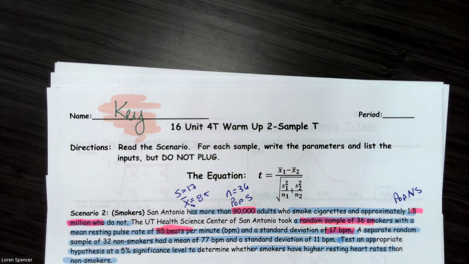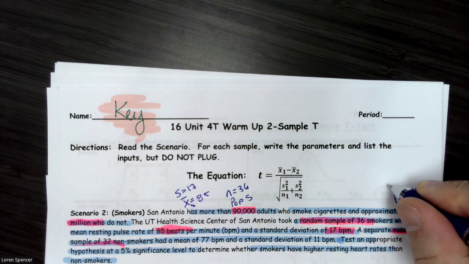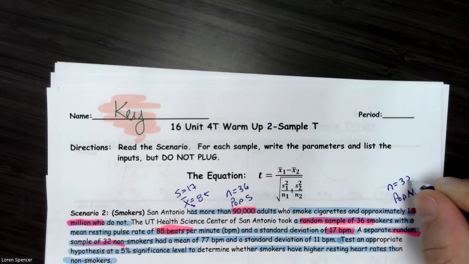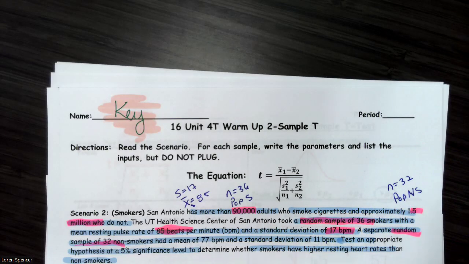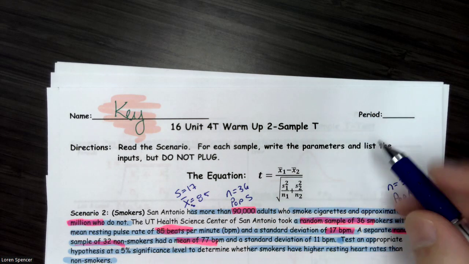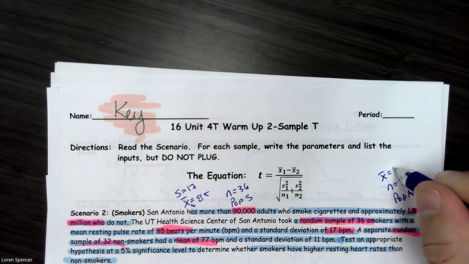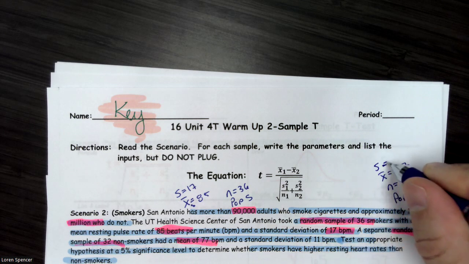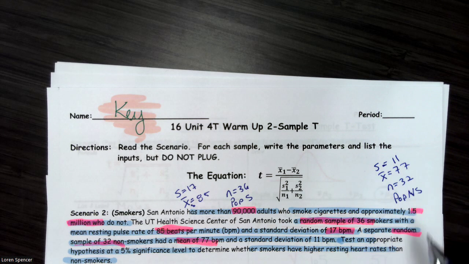A separate random sample, hey, we got another random sample of 32 non-smokers. So this is my non-smoker group. So n is 32 for the non-smokers. They had a mean of 77 beats per minute. So my X bar is 77 and a standard deviation of 11. So that's my non-smokers.